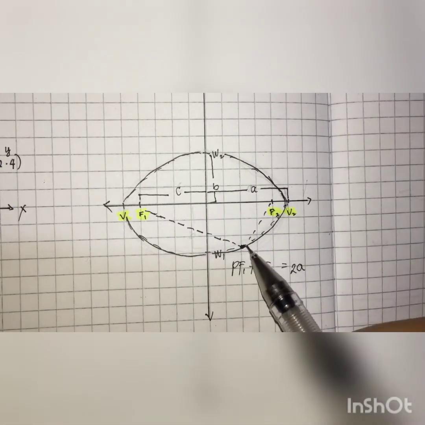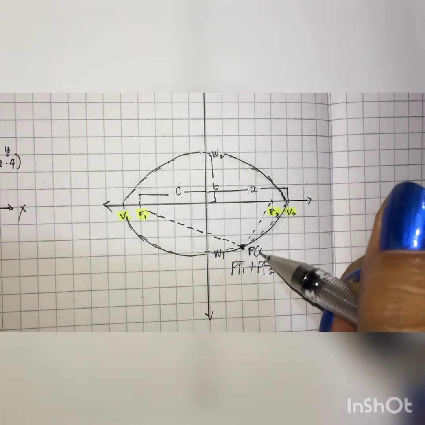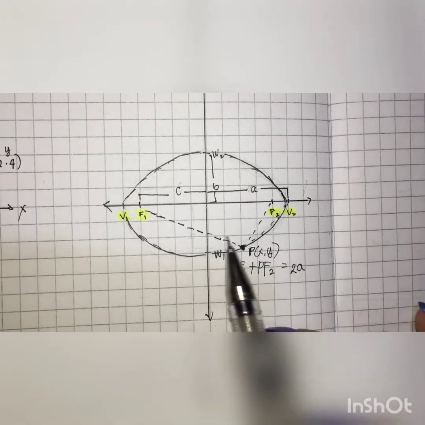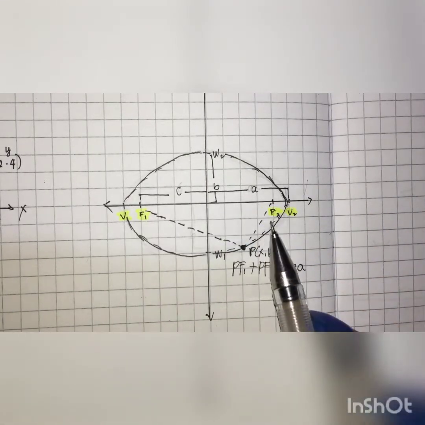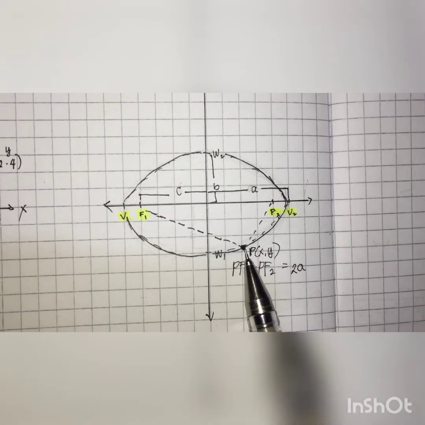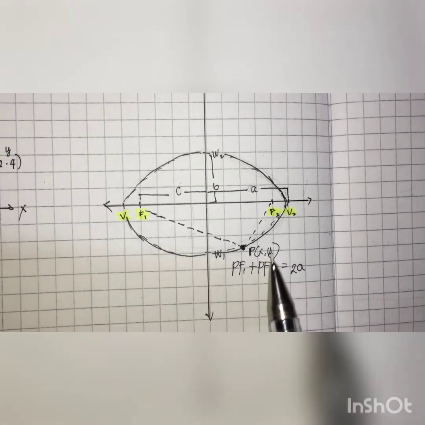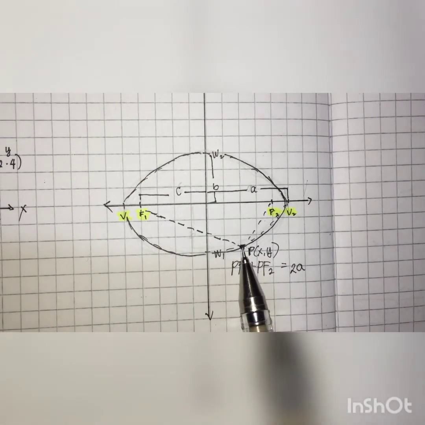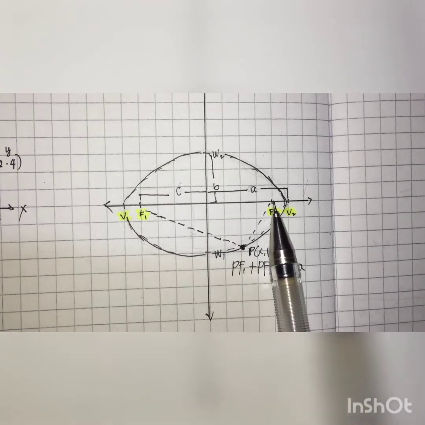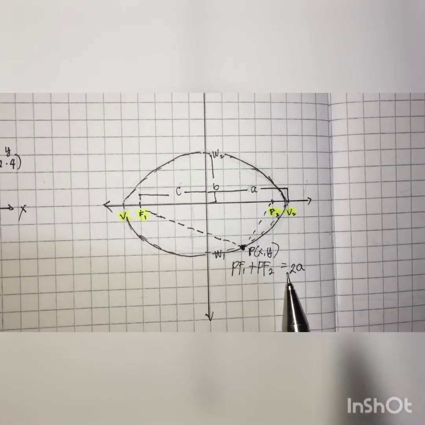For example, there's a point P here. This represents the P, or some point of the ellipse. So the distance of the point to focus 1, and from the point to focus 2, PF1 plus PF2 is equal to 2A.